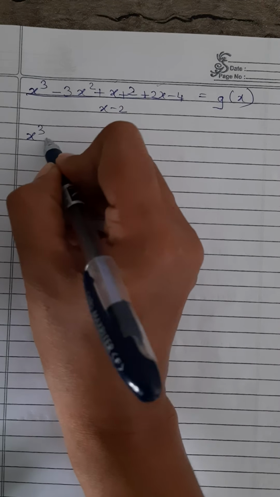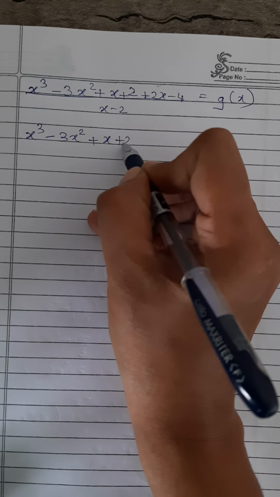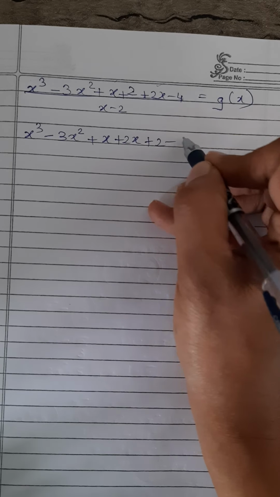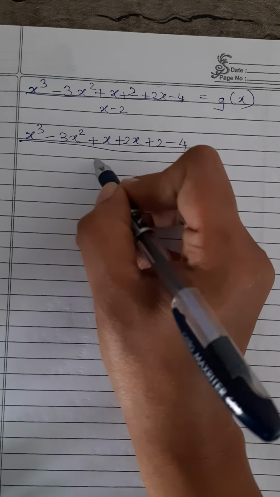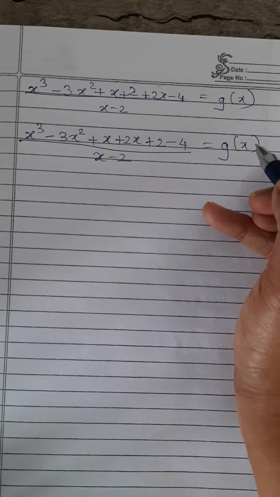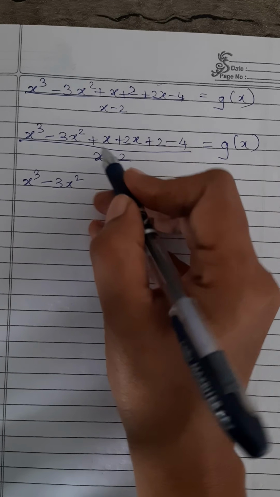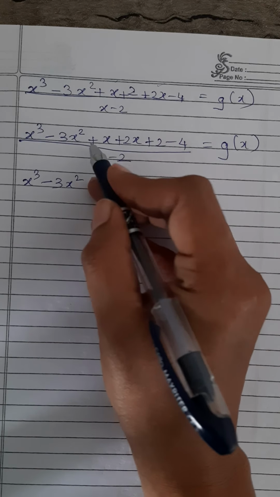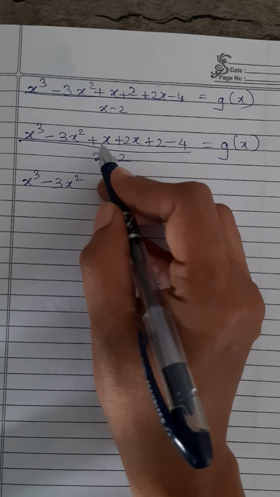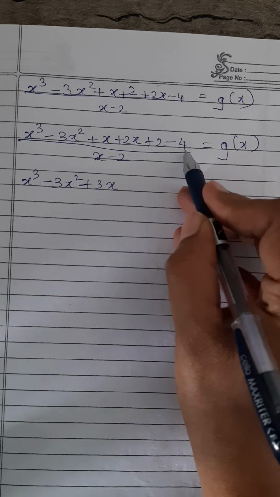So it becomes x cube minus 3x square and then plus x plus 2x, and then 2 and minus 4 are like terms. Okay, so plus 2 minus 4 divided by x minus 2 is equal to g of x. Okay, now what happens? X cube minus 3x square. What is plus x plus 2x? Both are positive, so add both. Plus x means 1x. Okay, what is 1x plus 2x? 3x. So plus 3x. This is plus 2 minus 4.